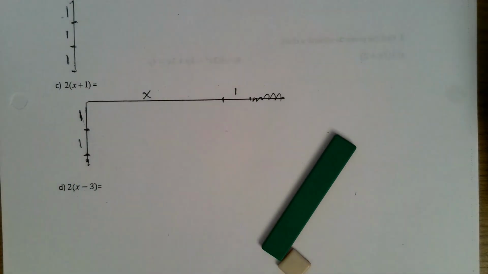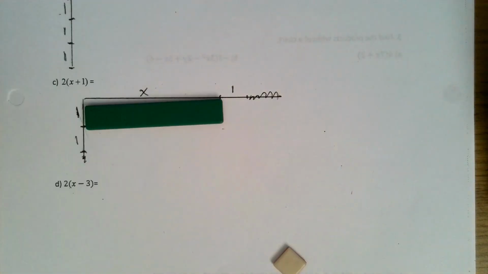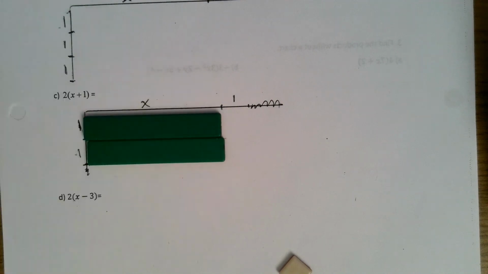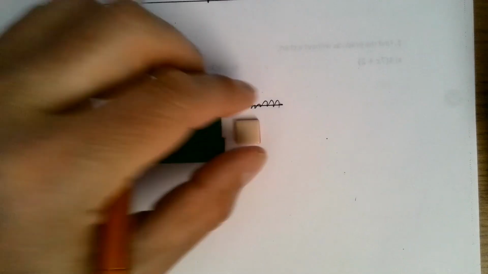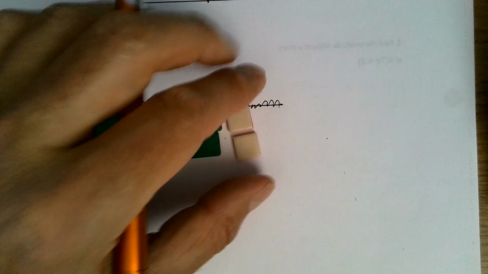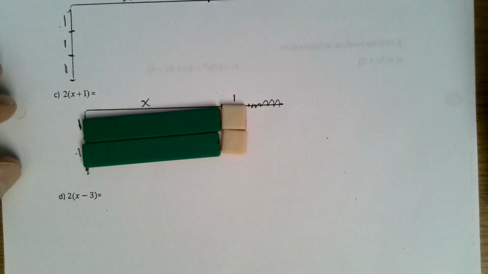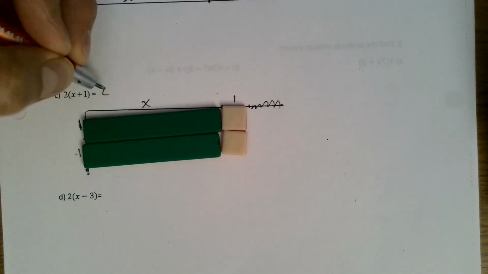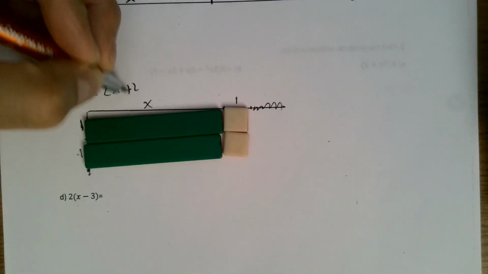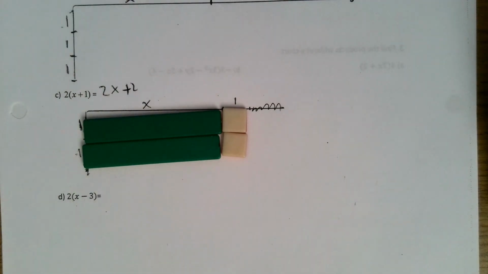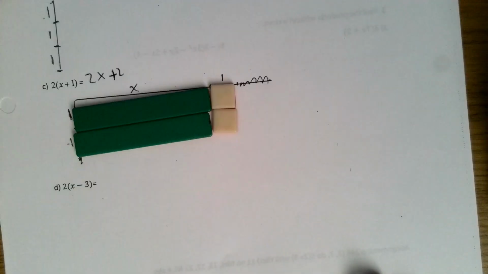And again, we need to fill the tiles in. 1 times x is x. 1 times x is x. 1 times 1 is 1. And 1 times 1 is 1. And now step 3, what tiles did we use? Well, we used 2 green French fries and 2 little white ones. So that's going to equal 2x plus 2. There we go. One more to do with tiles, and then we'll go on to the next page.